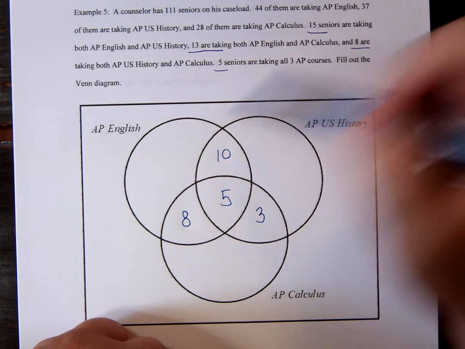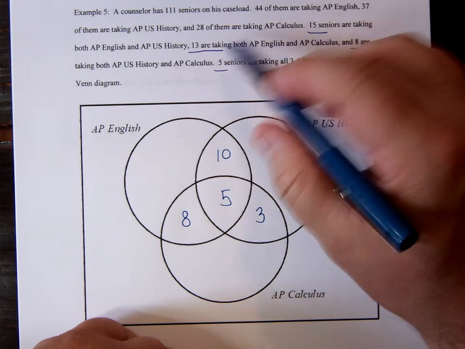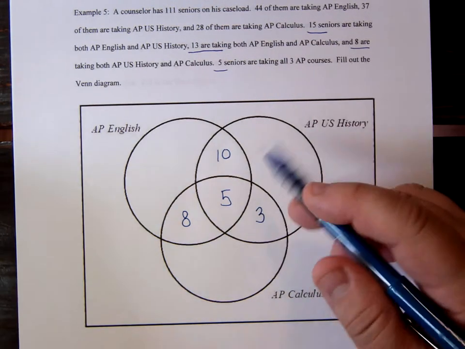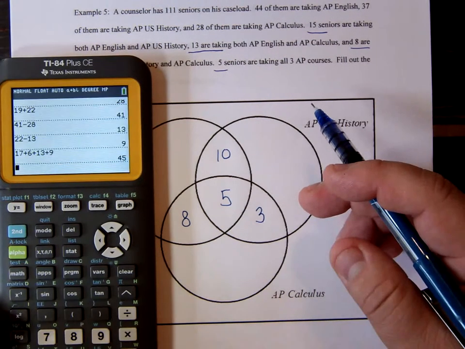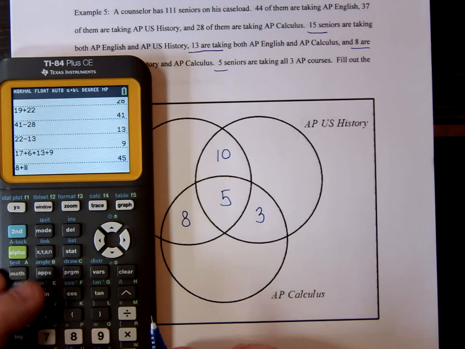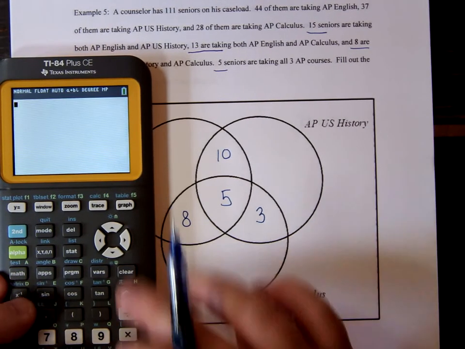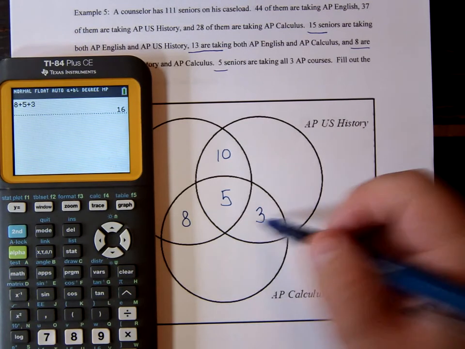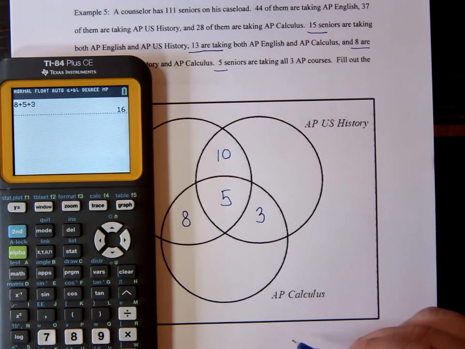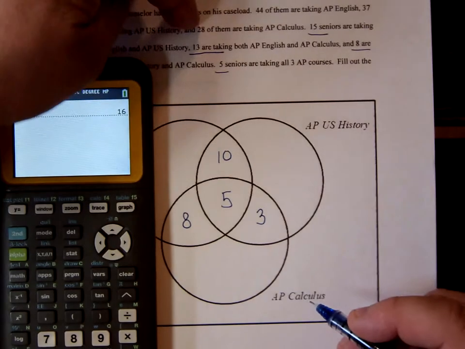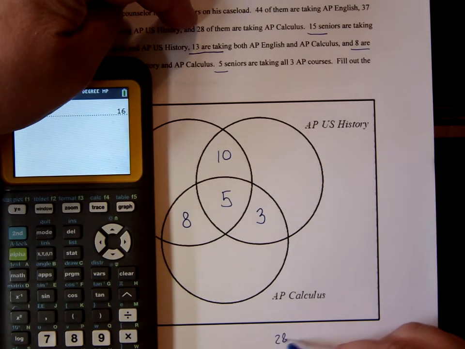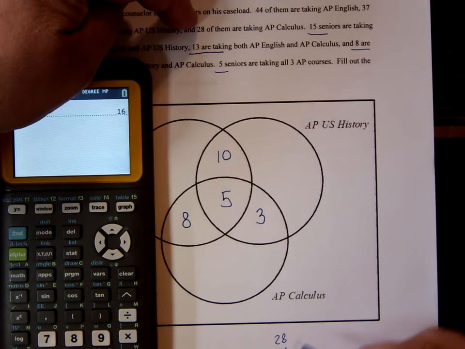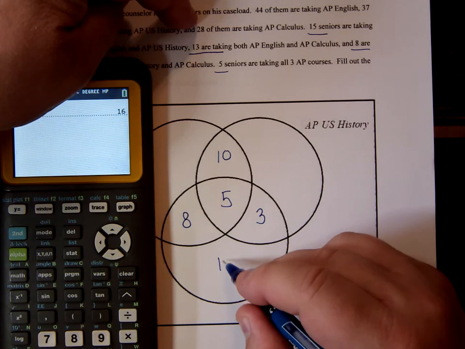Now keep going backwards. 28 students are in AP Calculus. Well, I already have 8, 5, 3. We already have 16. 28 are taking calculus, minus the 16 that we already have, so 12.